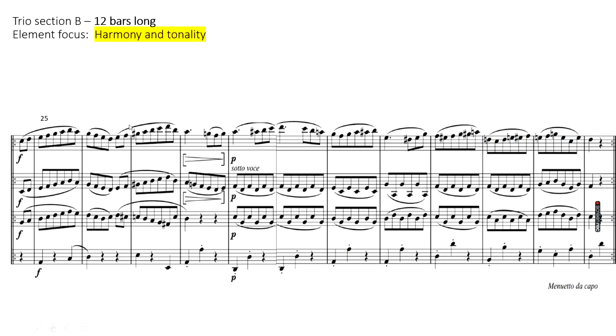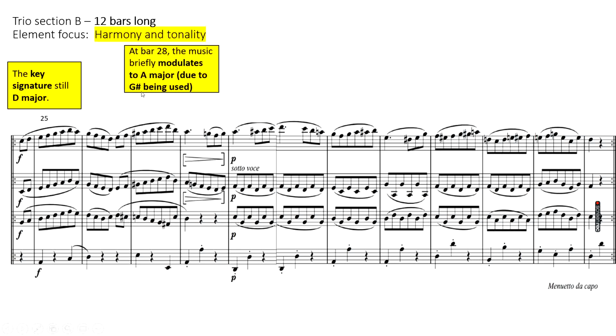Right, we're now going to be looking at the harmony and tonality of trio section B. Remember, harmony means chords, tonality means the key. And the key to start with is still D major. So start of trio section B is D major. We still have the 2 sharps, although they're not showing here in the key signature, we still have the 2 sharps.